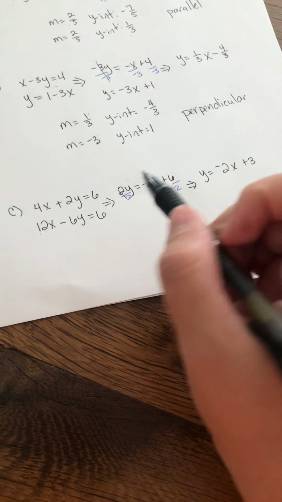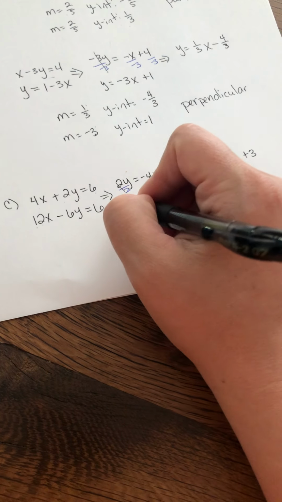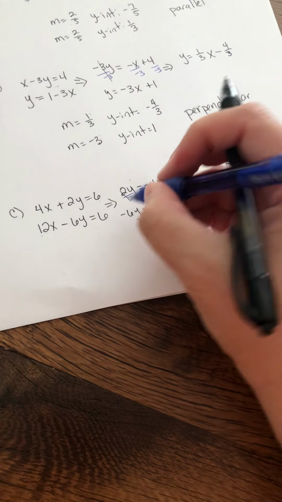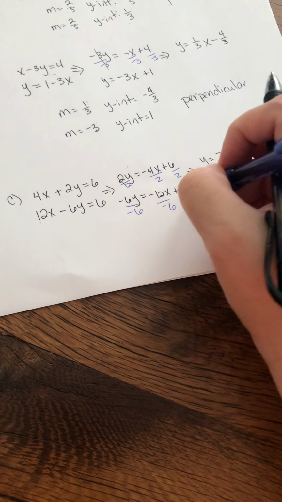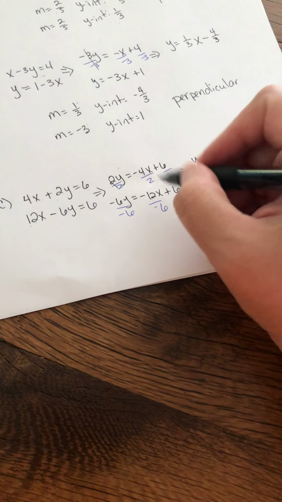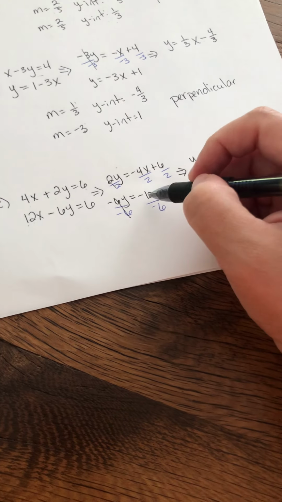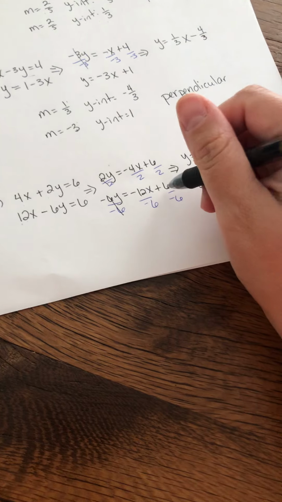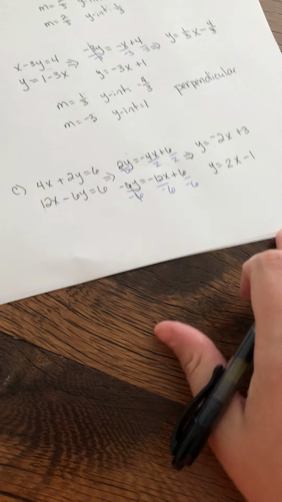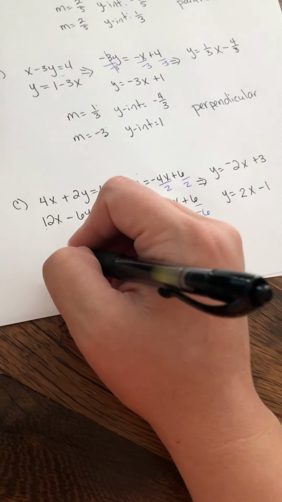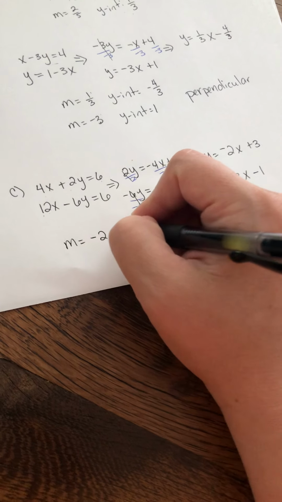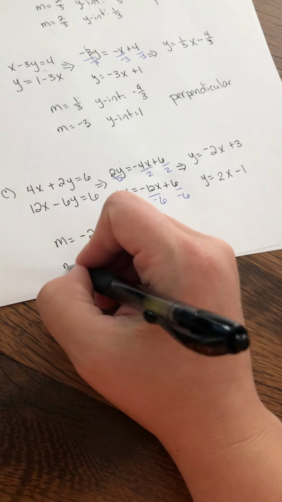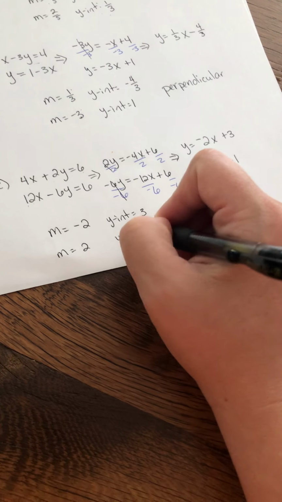And then for the second line, I'm going to subtract 12x. So I've got negative 6y is equal to negative 12x plus 6. And then I'm going to divide everything by negative 6. And I'm going to get, these cancel, so I get y is equal to negative 12 divided by negative 6 is 2. And 6 divided by negative 6 is negative 1. So for this one, my first line slope is negative 2. Y-intercept is 3. For the second one, my slope is 2, and my y-intercept is negative 1.